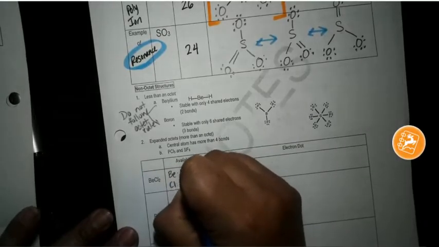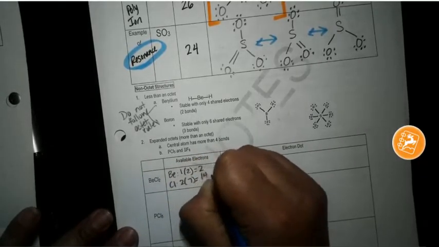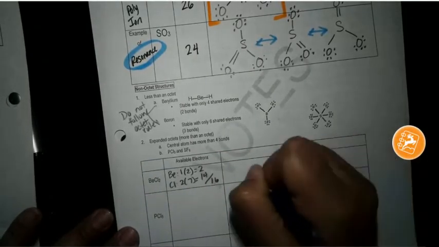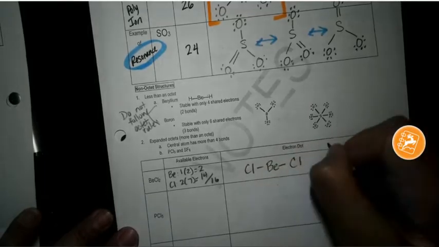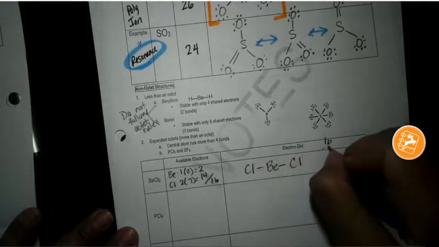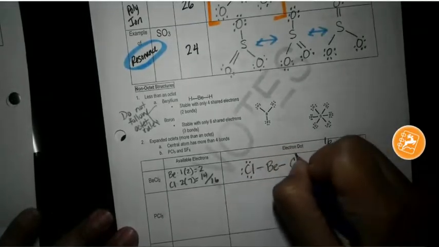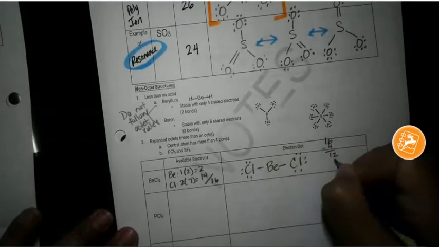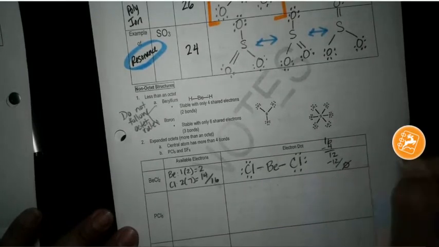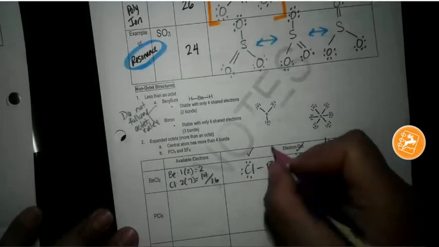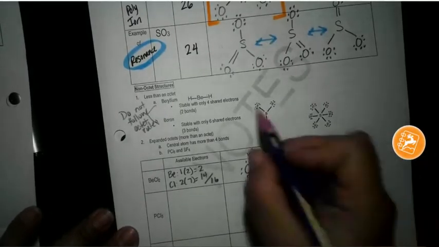Cl, there's 2 of them, 7 valence electrons, 14, that gives me 16. So I start with Be, 2 Cls, connect them, 2, 4, I have 12 left. 1, 2, 3, 4, 5, 6. 1, 2, 3, 4, 5, 6. So now I have 0. This Cl's happy, this Cl's happy, this Be only has 4. But it is happy because remember, it's happy with just 4 shared electrons. We don't add any more.